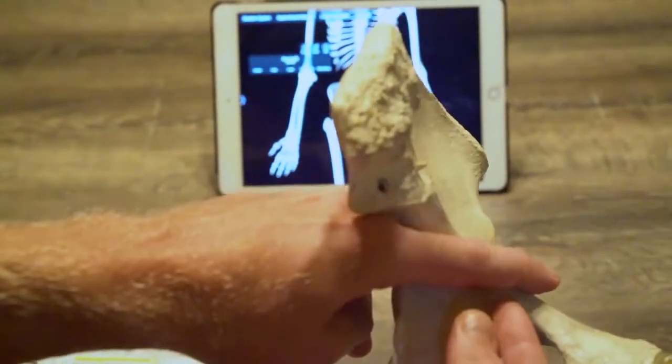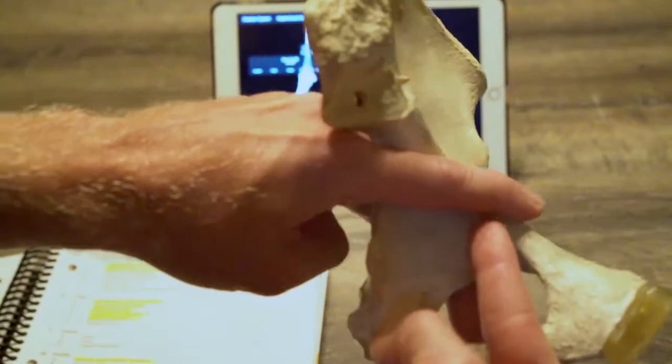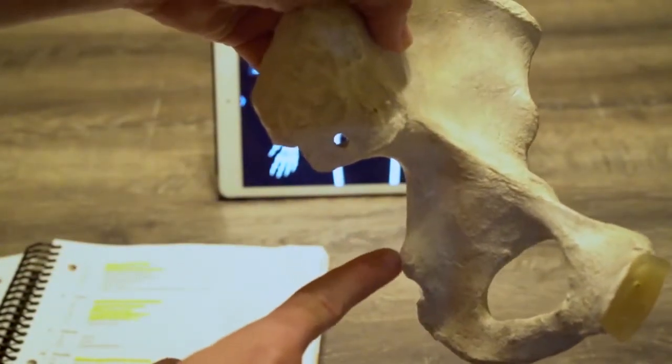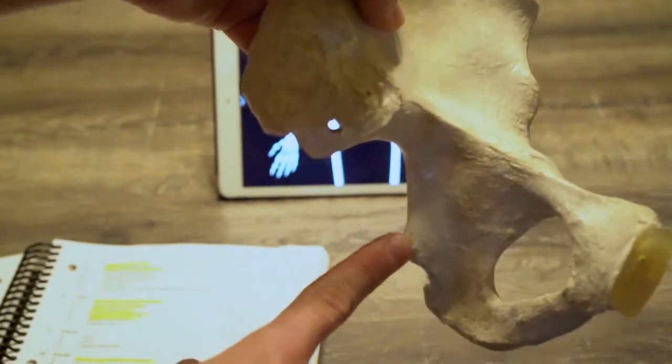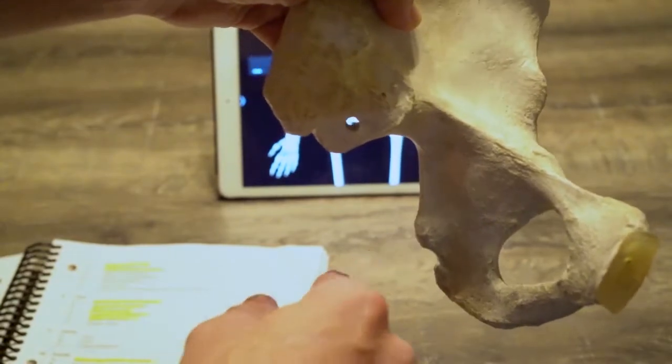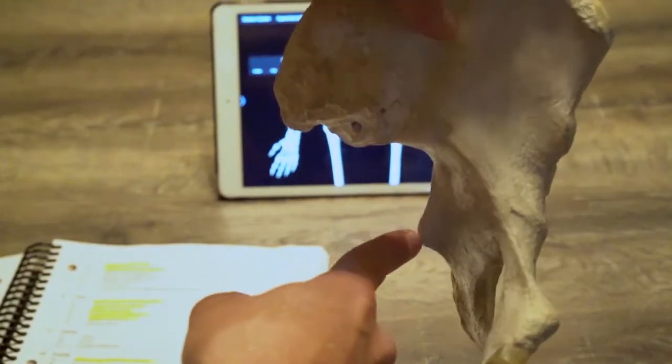All right, so let's go ahead and look at the ischium first. First one you should identify is this spine that we used to see if it was a right or left os coxa. This is called your ischial spine. It is a spine that is sticking out posteriorly of the ischium.